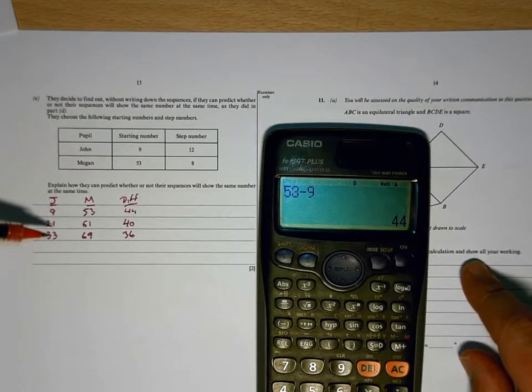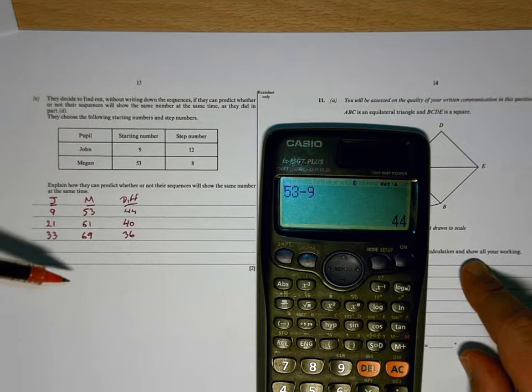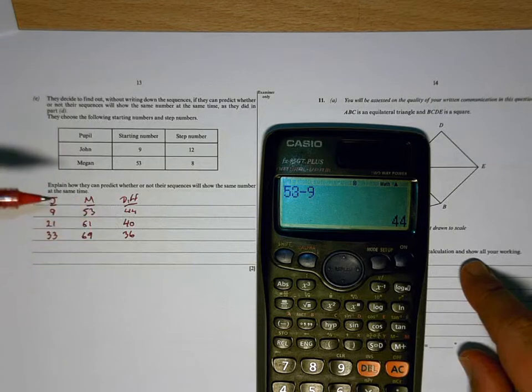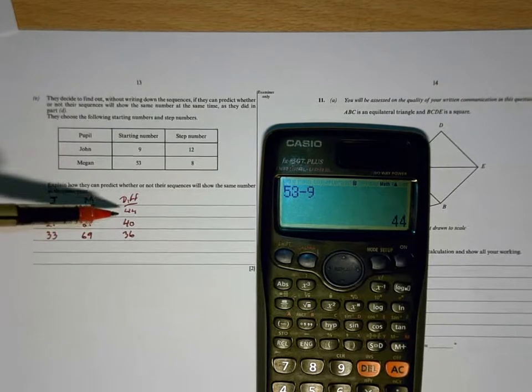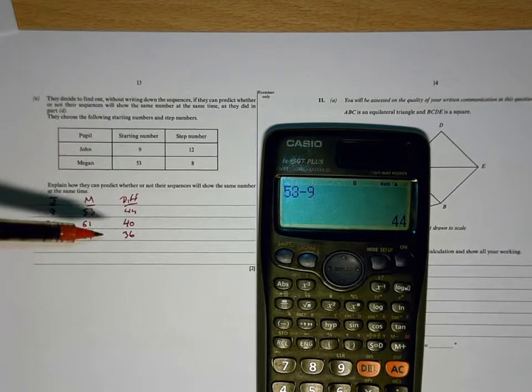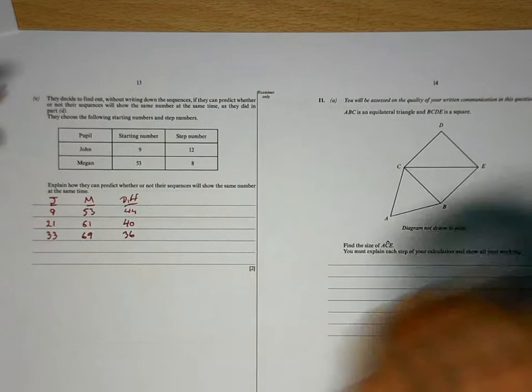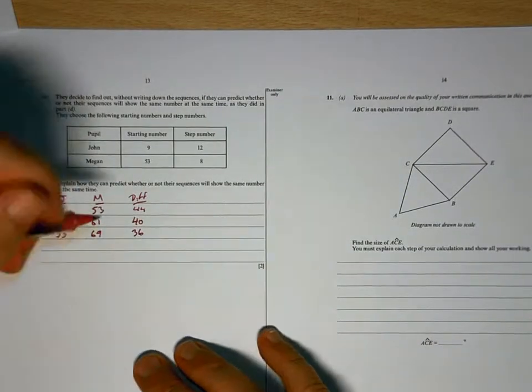So what's happening here is, as these numbers are getting larger, the difference between them is getting smaller and is going down by the same amount each time. So we know that that difference is going to end up at 0. So they will be on the same number at the same time. So we've just got to explain that now.